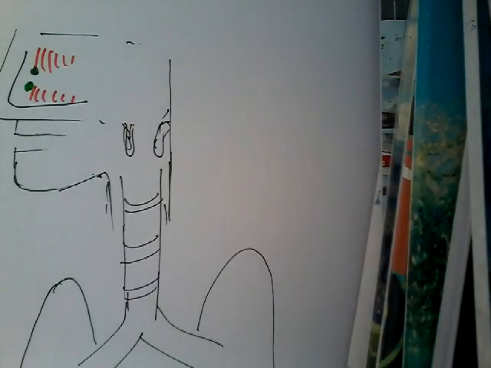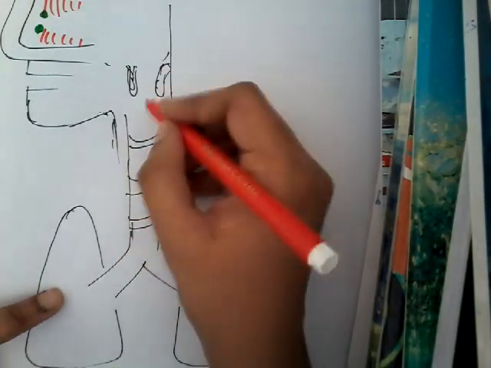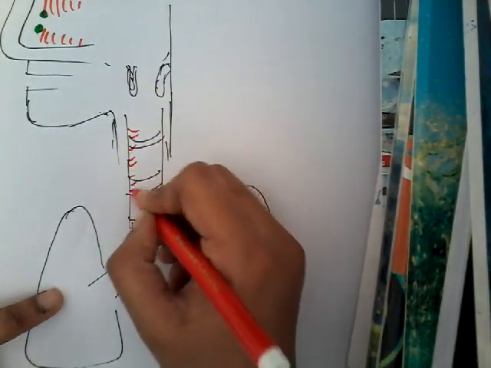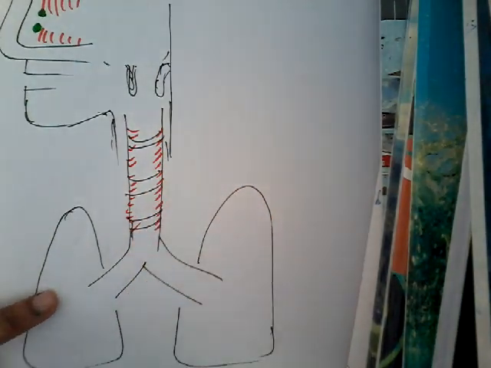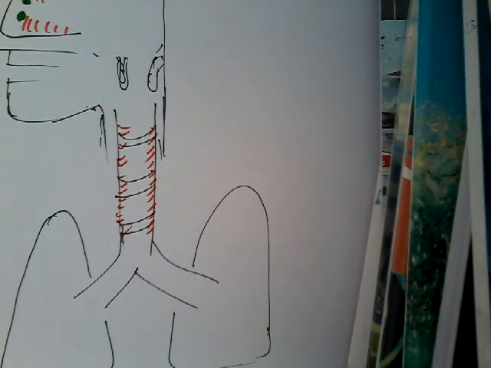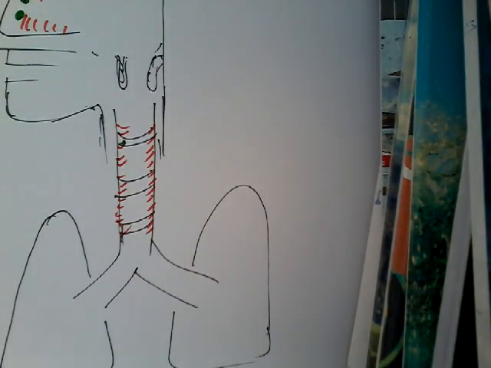the lower respiratory tract. And then one more thing is the tracheobronchial tree. The tracheobronchial tree has the mucociliary epithelium. This mucociliary epithelium also traps the organisms and prevents the organisms from entering the lower respiratory tract.